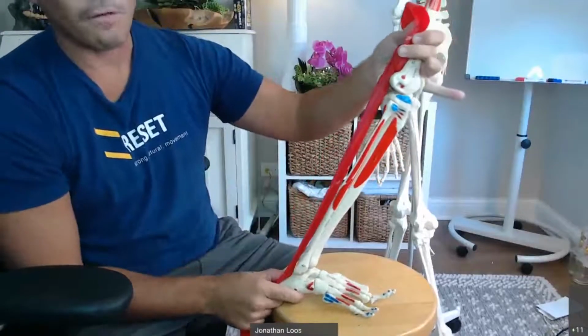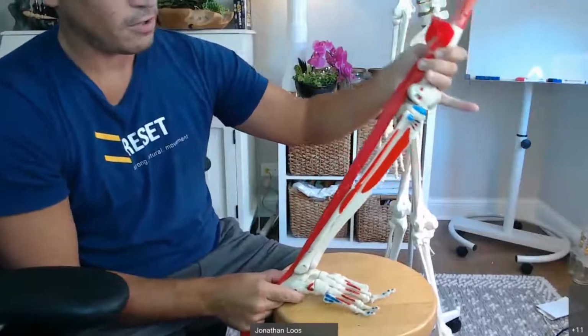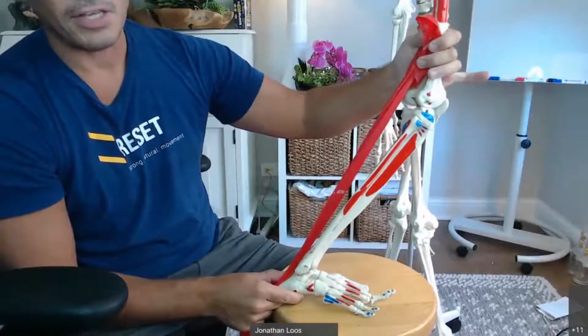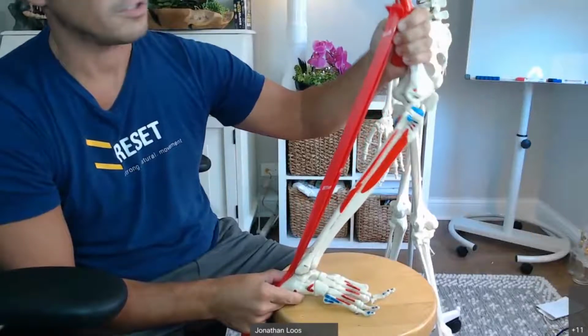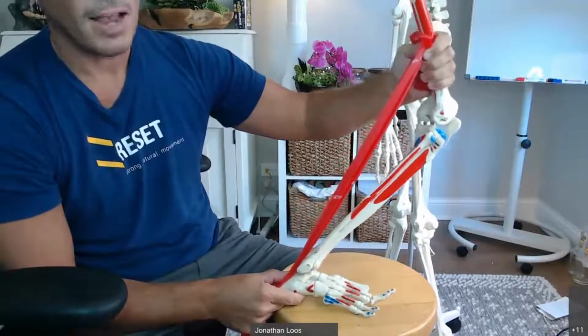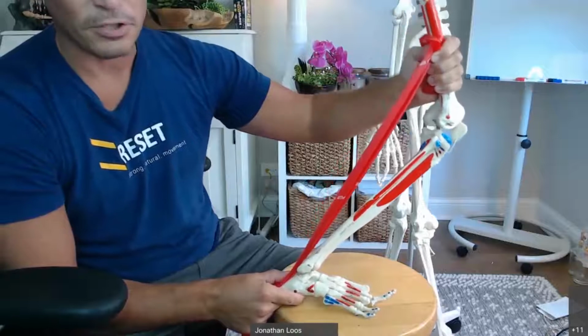All right, and so now in order for me to get more range of motion here, what I would need to do is I would actually need to bend the knee, and the evidence, the science around it shows about 20 degrees of knee flexion. So that's all you need, about 20 degrees of knee flexion. That's enough muscle slack for you to go a little further.